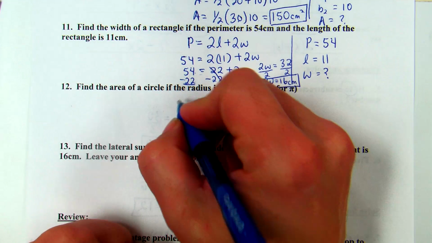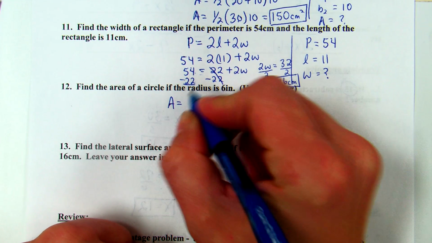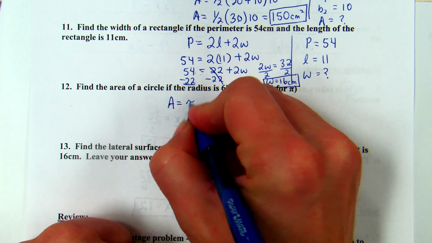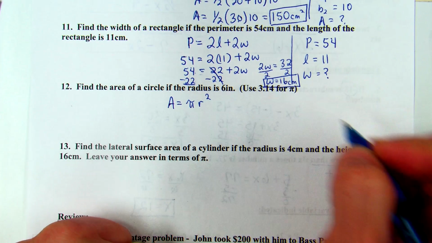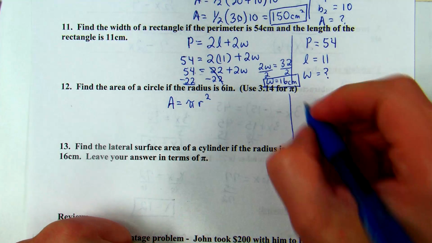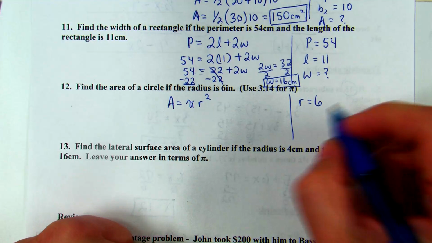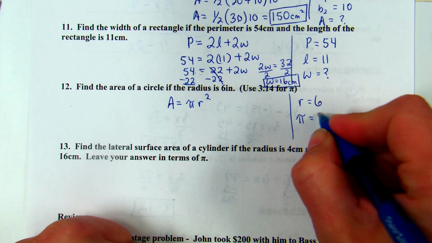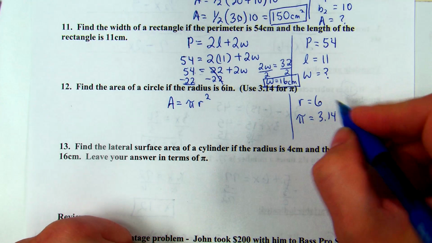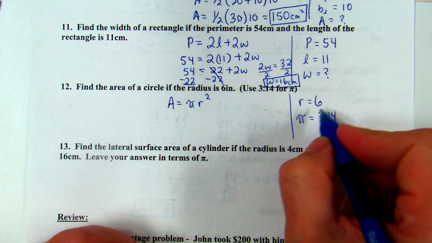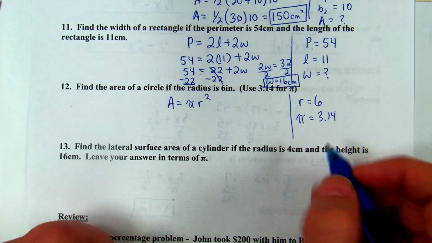So the area of a circle is pi r squared. Draw our key to the right. We have radius is equal to 6 inches. Pi is going to be equal to 3.14 as they gave us. So we'll substitute those into the equation.